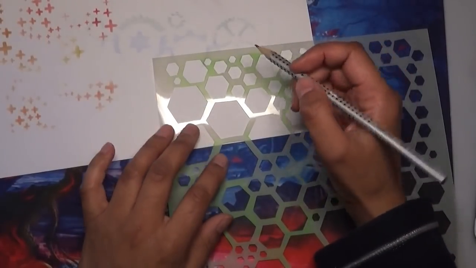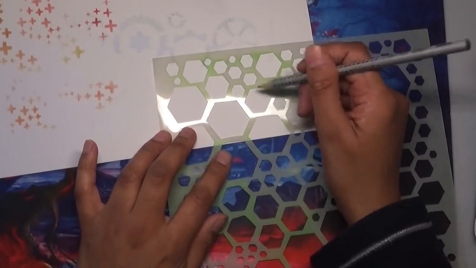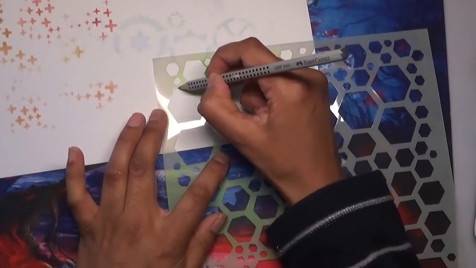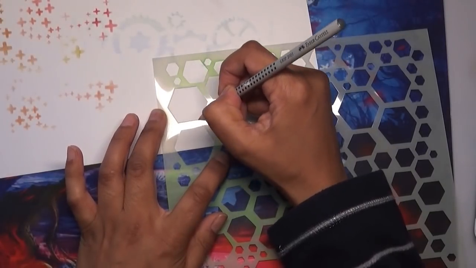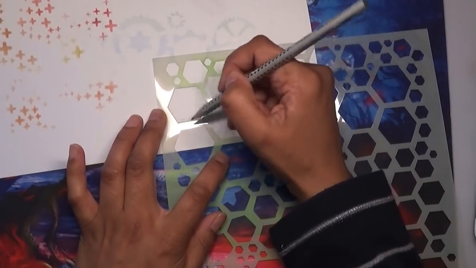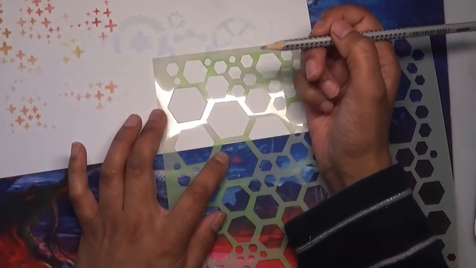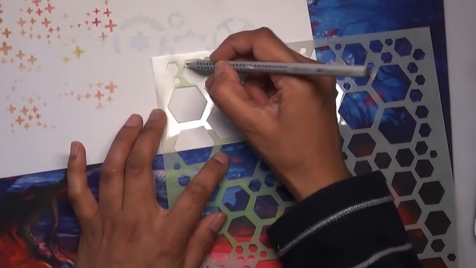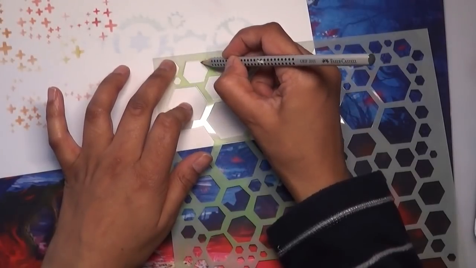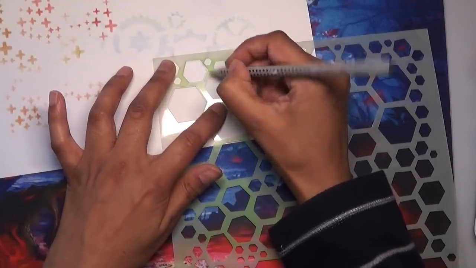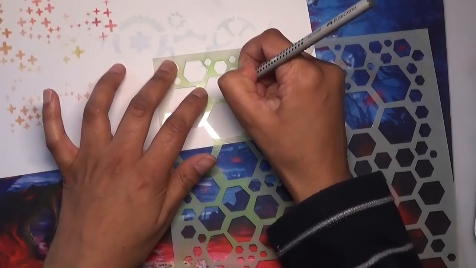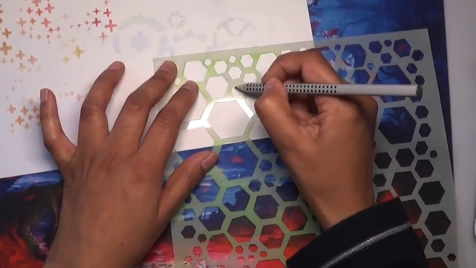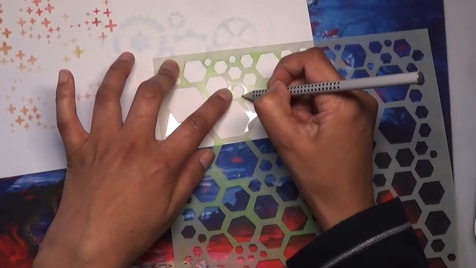Right, so what you could do is use your stencil and make it as an outline. So like this. So instead of filling in the pattern with distress ink or gel crayon, you could just go, oops, you've got to press down, make sure you're going through it like that. You could just use the stencil to go around and make an outline.